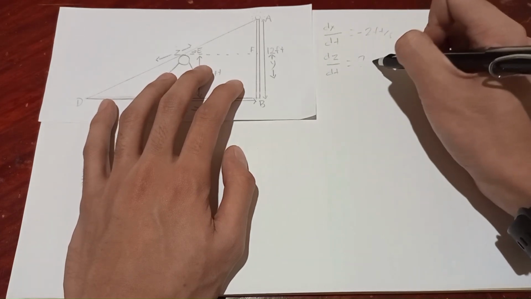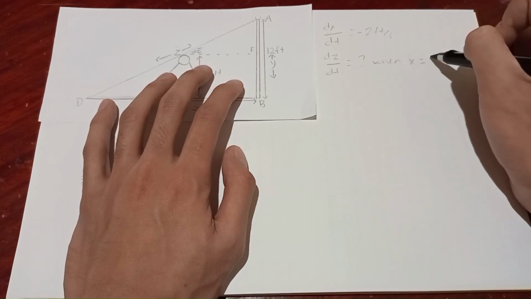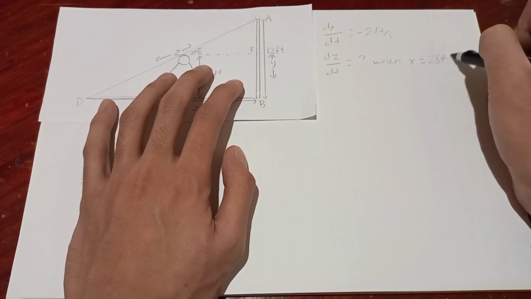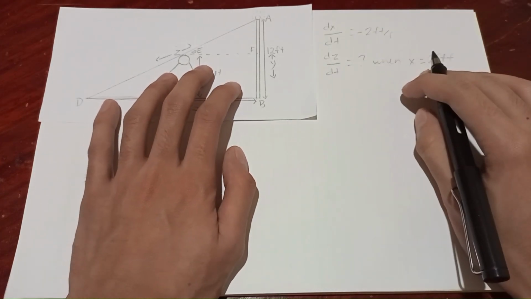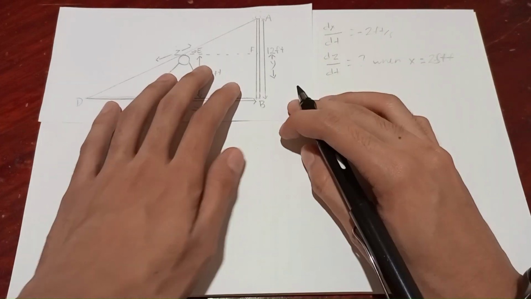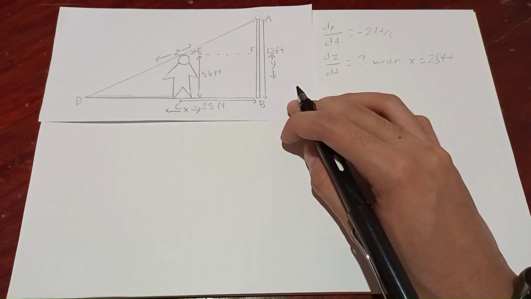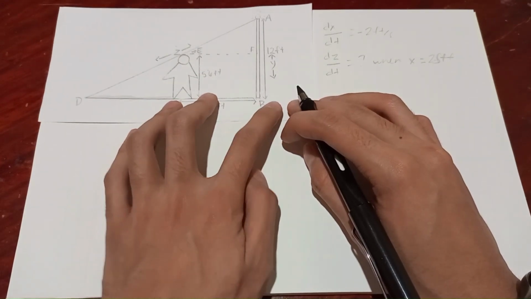When x is equals to 25 feet, or the person is 25 feet away from the pole. Now that we found what is needed, we now need to find what formula we should use to solve the problem, which is the Pythagorean theorem. The formula that we're gonna use for this problem looks like this.